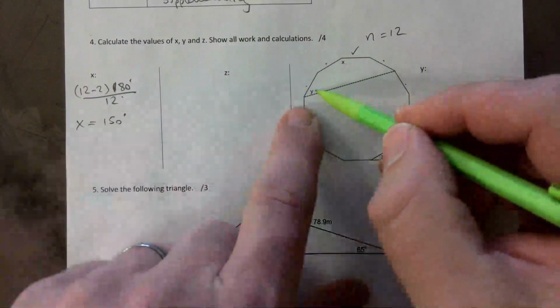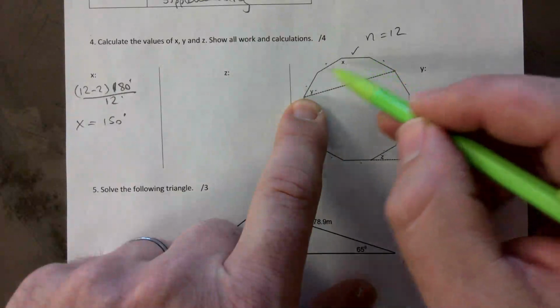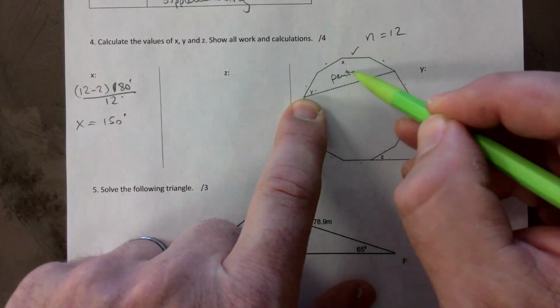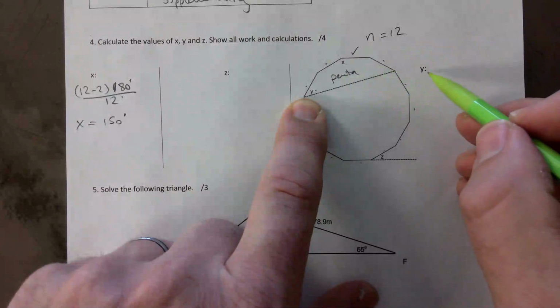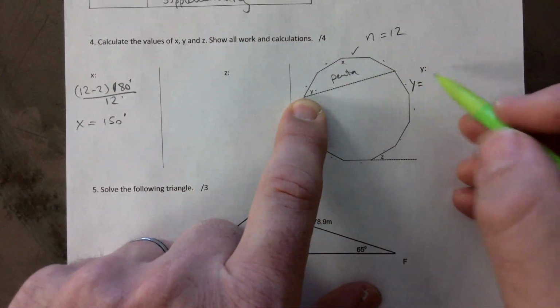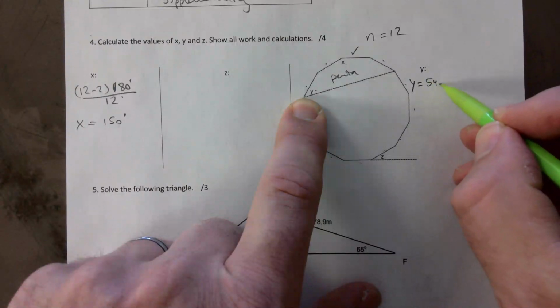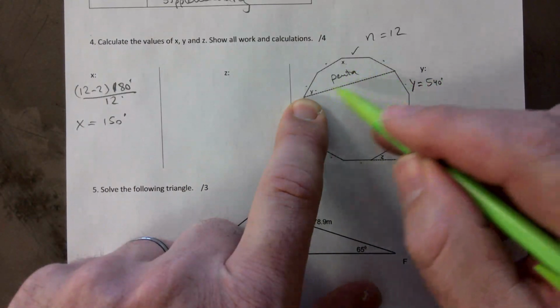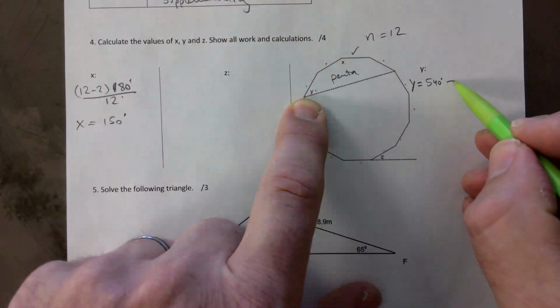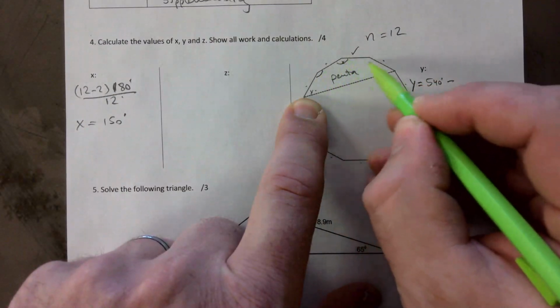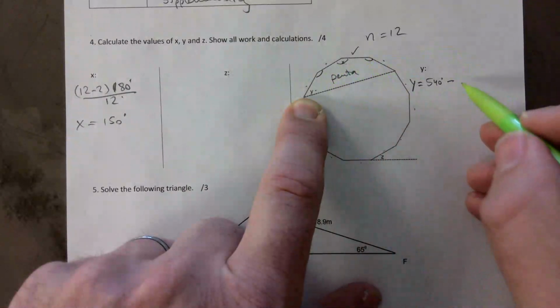Let's do y next, because I'm going to use this diagonal and work with this. This is a pentagon, right? I'm going to figure out y here. I know that the interior angles of a pentagon add up to 540 degrees, minus I've got 3 interior angles there.